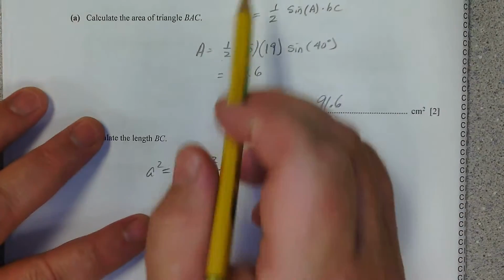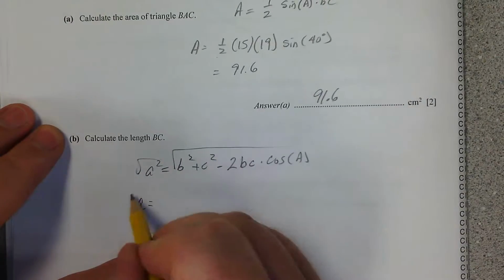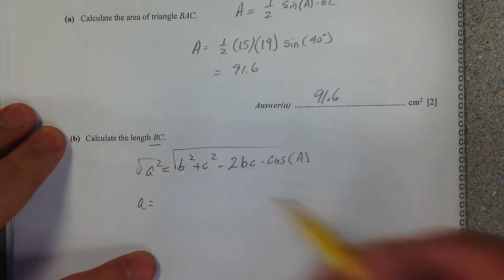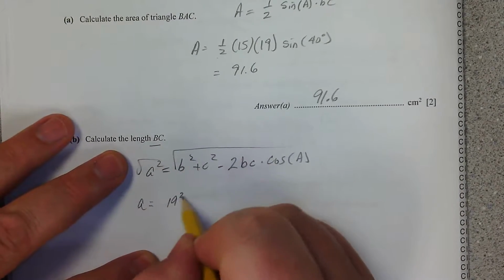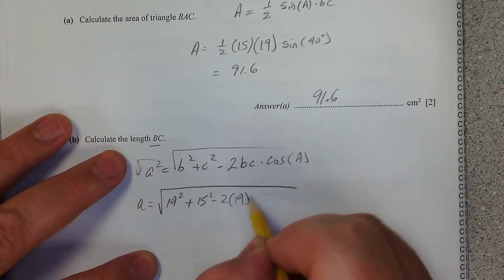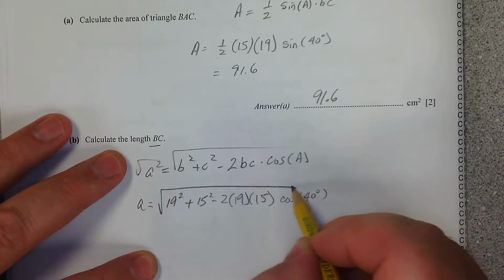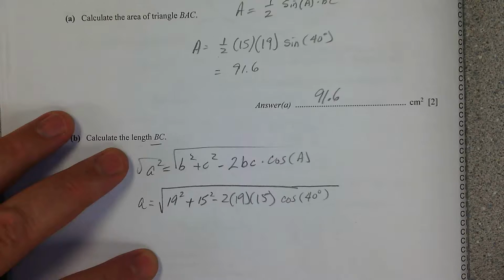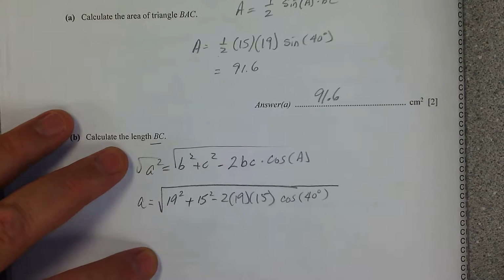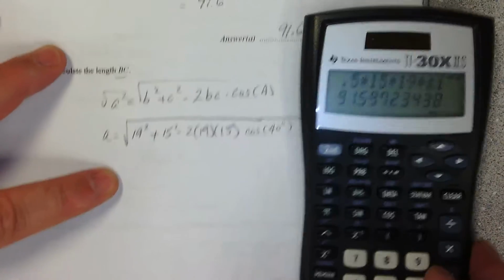So a is going to be this side right here. That's going to be the square root of the whole thing. In our case, it's the length BC. It's going to be the square root of 19 squared plus 15 squared minus 2 times 19 times 15 times the cosine of 40 degrees. So write it all out and be very, very careful, and then you have to use your calculator very, very carefully not to mess this up. Calculators don't do order of operations very well. They do it exactly as you type it, not as it should be.